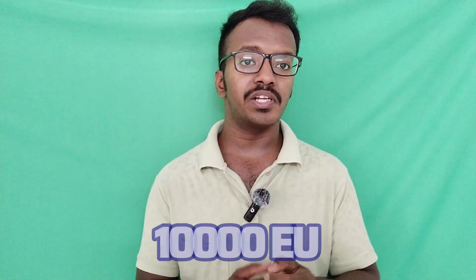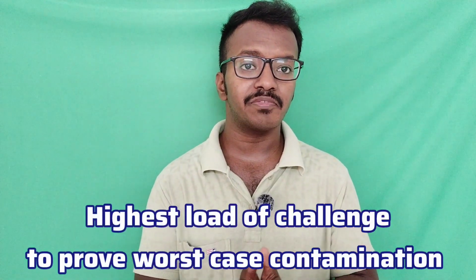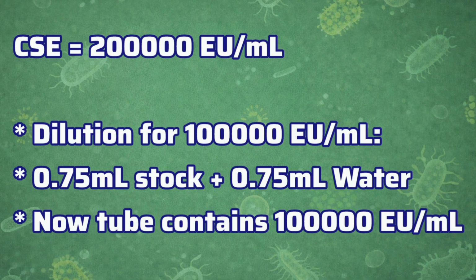We already discussed that a known concentration of endotoxin is challenged or spiked onto each vial. Normally, for a better approach, each vial needs to be challenged with 10,000 EU per vial. Why 10,000 EU? 10,000 is the highest load of challenge to prove the worst case contamination for this study. If an entire CSE control standard endotoxin vial contains 2 lakh EU per ml, it should be diluted to 1 lakh EU per ml. For example, 0.75 ml stock solution is added to 0.75 ml endotoxin free water. Finally, it is converted to 1 lakh EU per ml. This is a stock solution for spiking into vials.